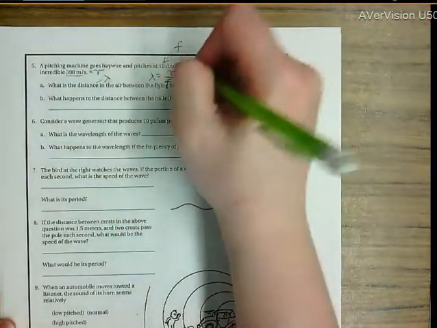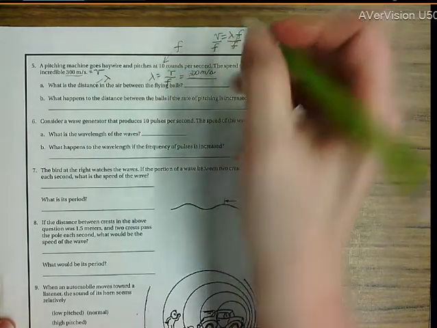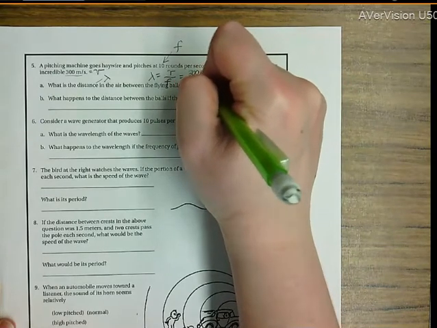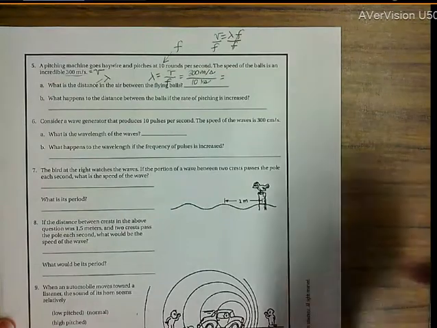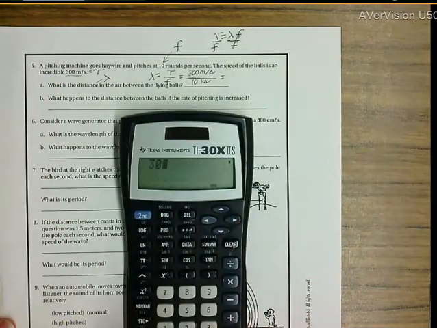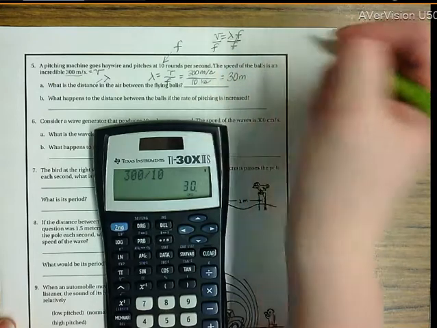Our speed was 300 meters per second. Our frequency is 10 per second, which gives us, and that's probably math you can do in your head, 30, and the unit is going to be meters.